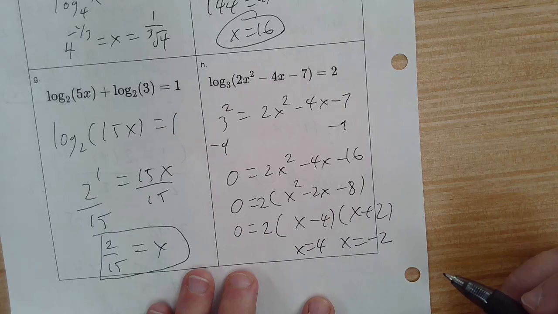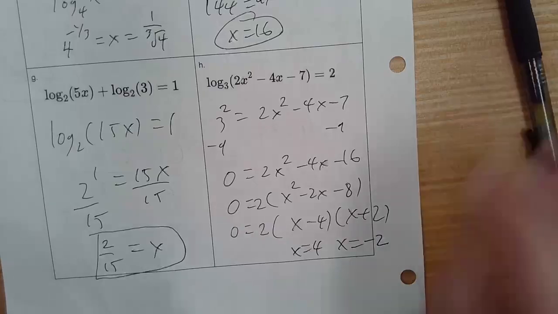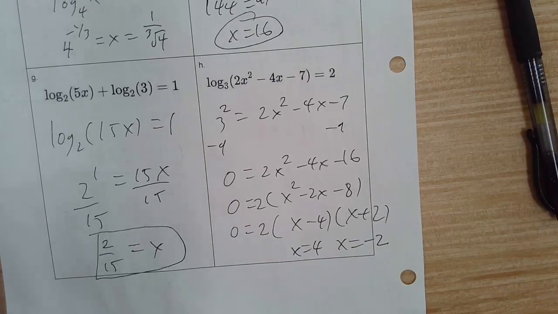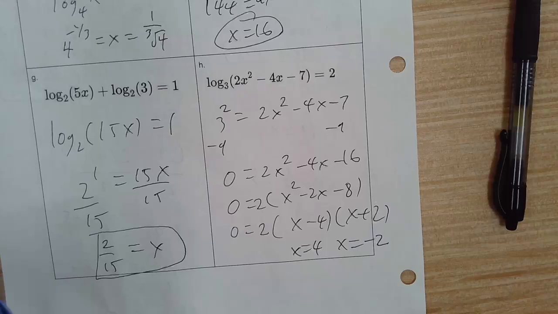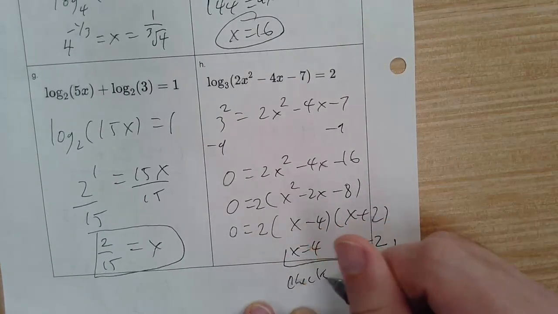Be careful here that when we plug these back in, we're going to get positive numbers as an input, so we're just going to double check that. So 4 squared times 2 is 32, minus 16, minus 7, so we're good here. And then negative 2 squared, so it's 4 times 2 is 8, plus 8, minus 7, we're good. So both of these are fine, but make sure you check for extraneous solutions.